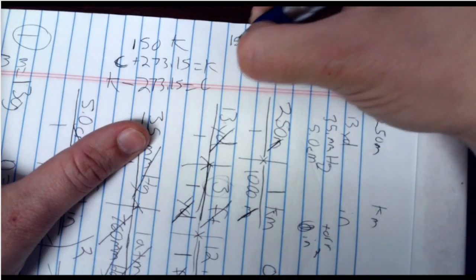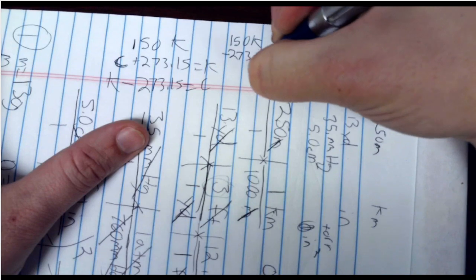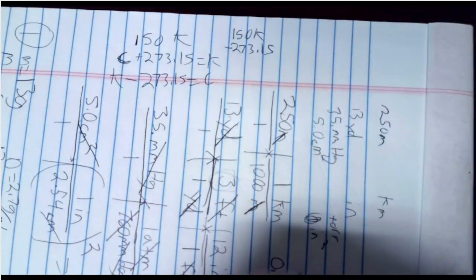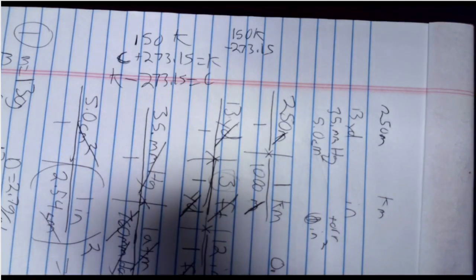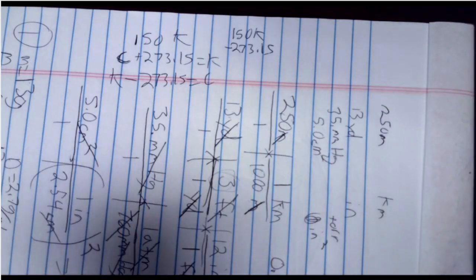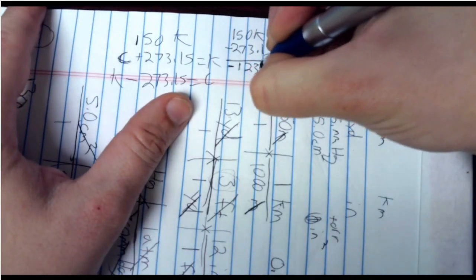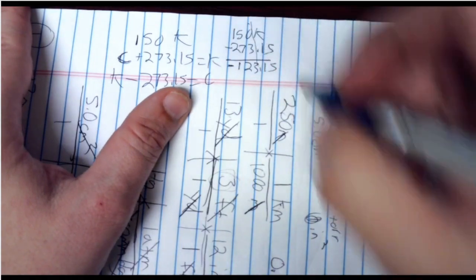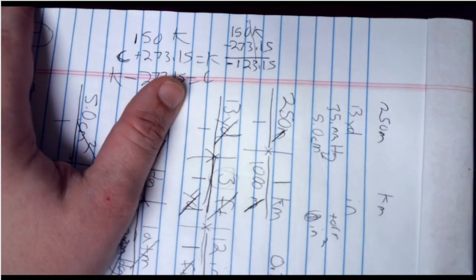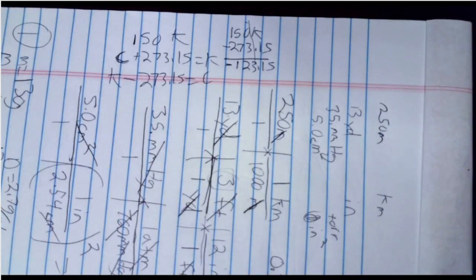So 150 Kelvin minus 273.15. 150 minus 273. Now, the answer is negative 123.15, which I think needs to at least round to negative 123. Maybe even 120. I have to look and see whether I included a decimal or not.